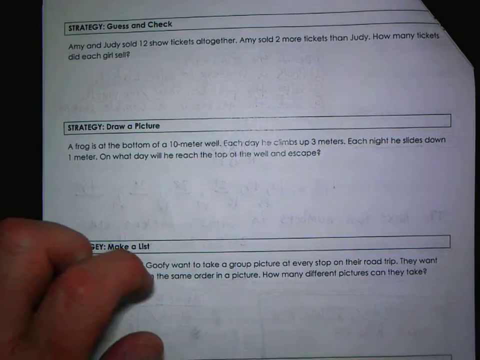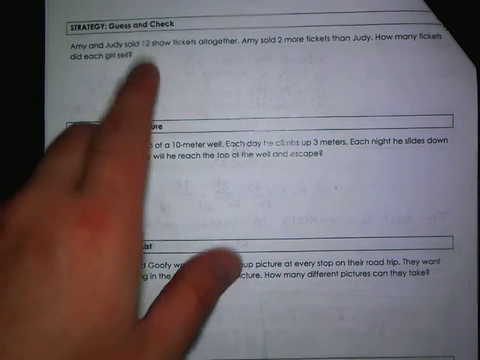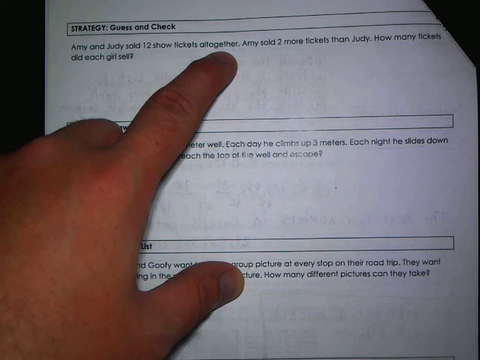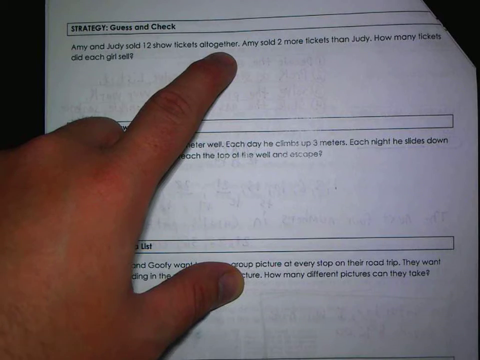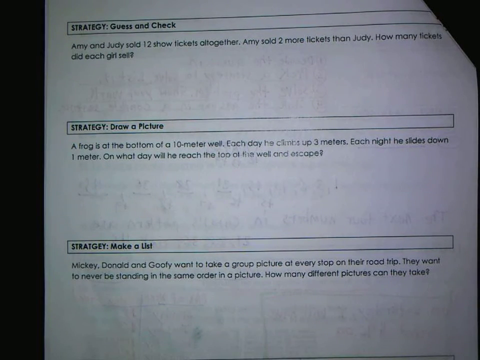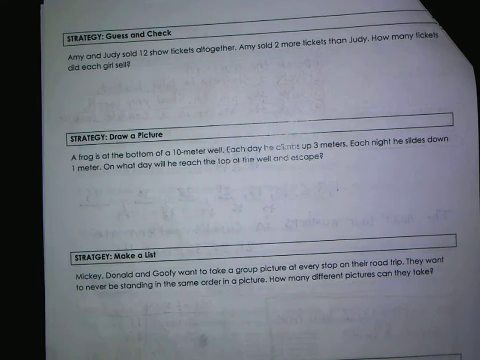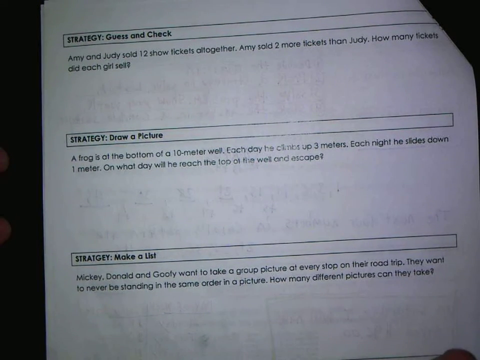First, read the question. Amy and Judy, those are the subjects of my sentence. They sold 12 show tickets altogether. Okay, so they sold 12 tickets. That could mean 1 and 11, 2 and 10, 3 and 9. Or maybe one of them sold them all and the other one didn't. Amy sold 2 more tickets than Judy. So how many tickets did each girl sell? Well, let's go through the options.